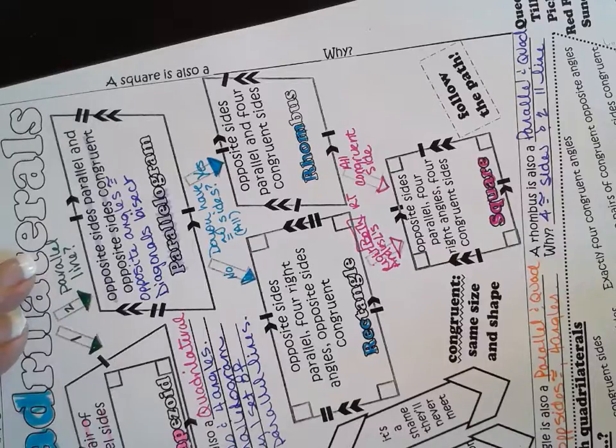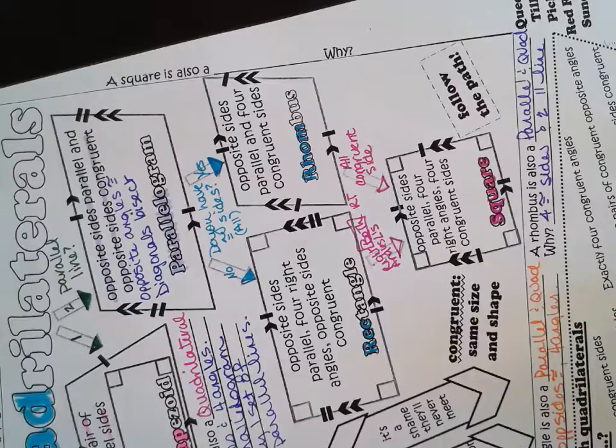A rectangle, rhombus, parallelogram. So how can I summarize? What did you just say? Because you're summarizing it. It was exactly what my next question was going to be. All squares are a rectangle, and they're also all a rhombus.